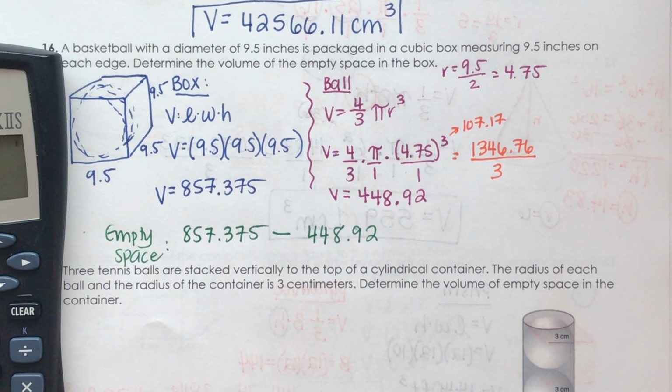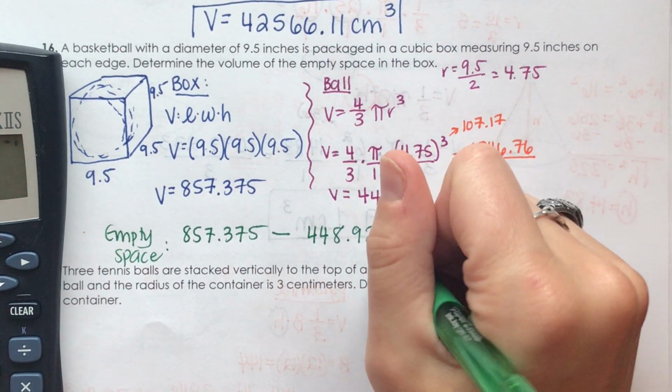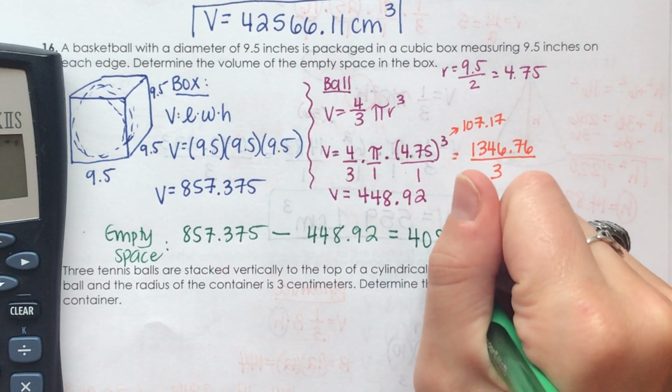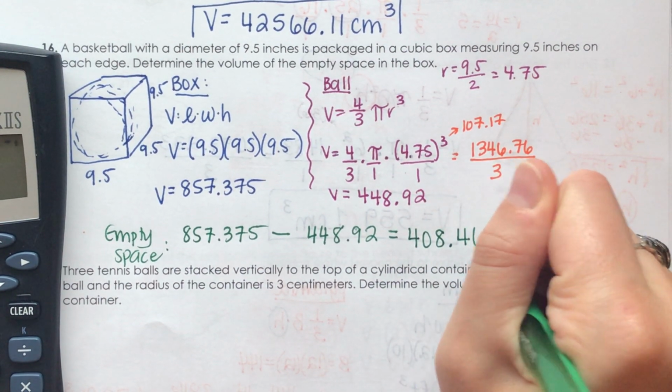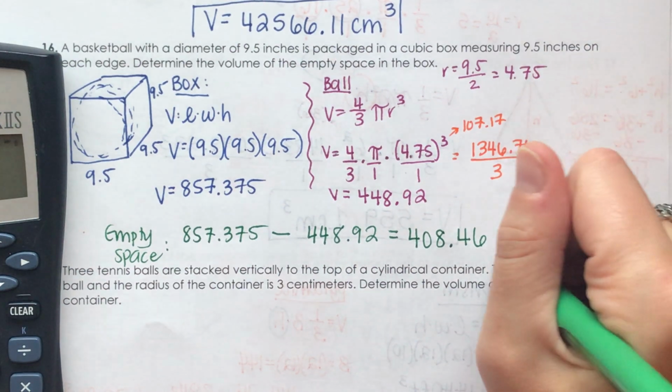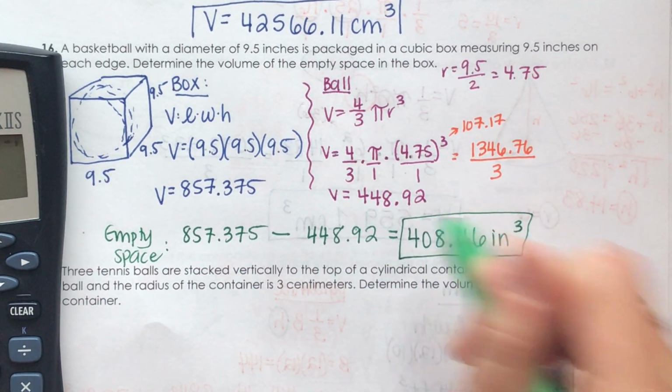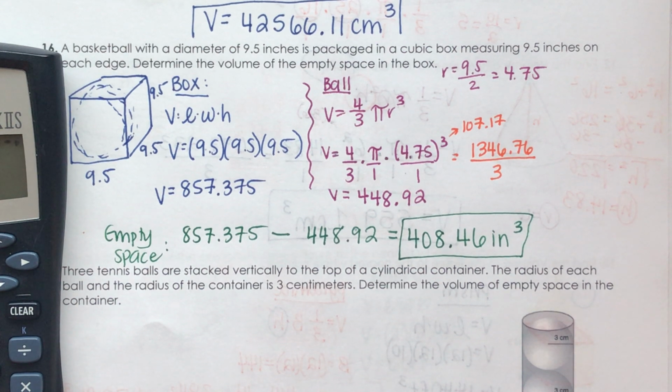So when I do that, I get that the volume of the empty space is 408.46, and we're talking about inches, and we're cubing it. And there's my final answer.